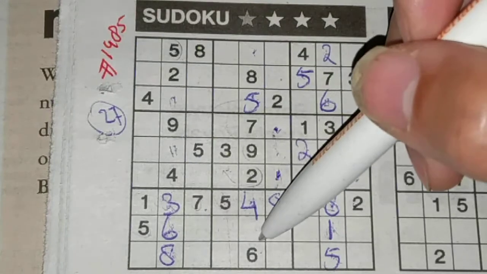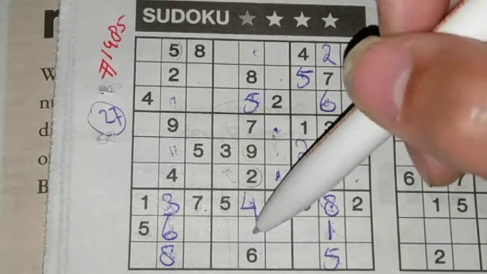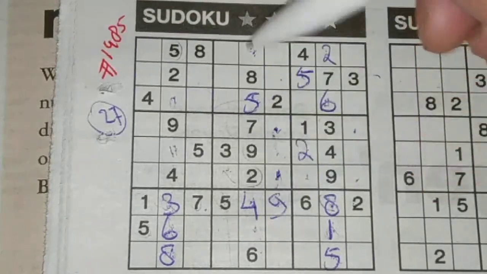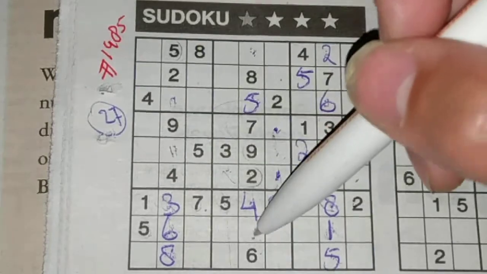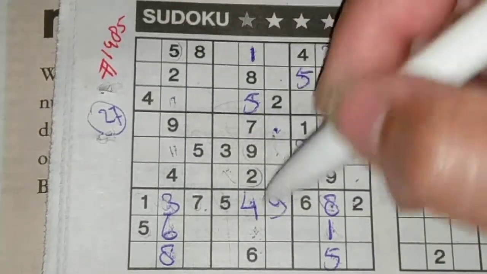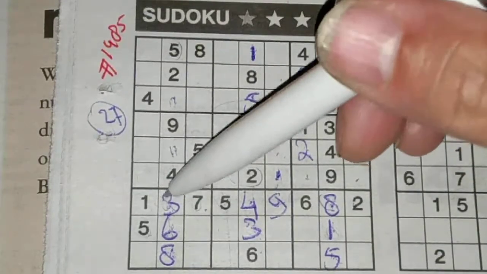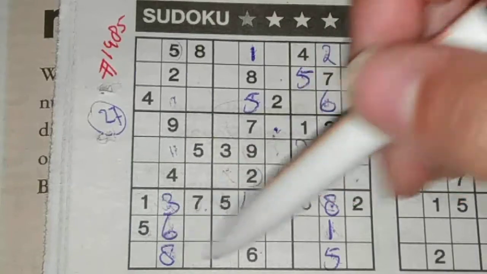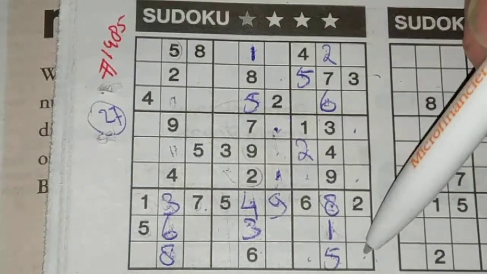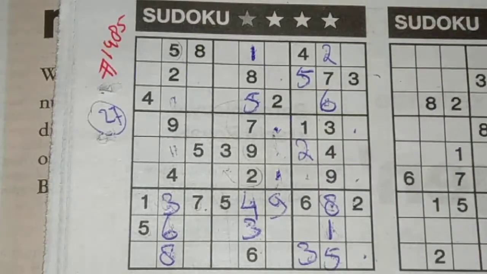1 and 3. 2 numbers left in the middle column for the numbers 1 and 3. We see here 1, no 1 there. 1 should be here. The 3 goes there. 3 in this row, 3 in the row below. So in the last row, the only two places for the 3 here or there. We see here 3, no 3 there. 3 should be there.